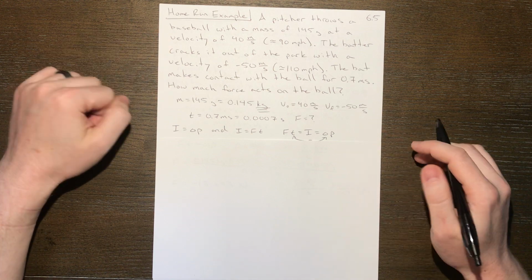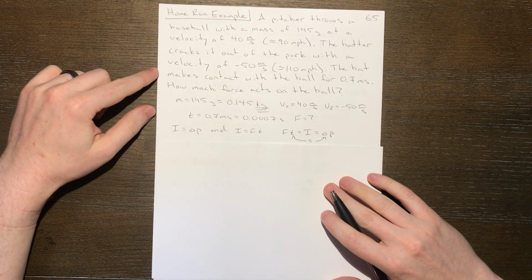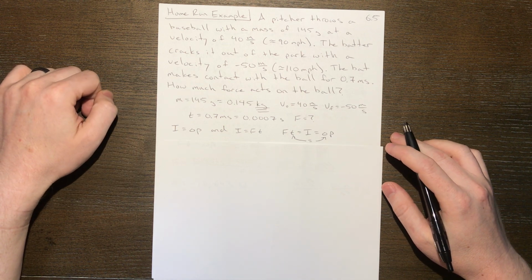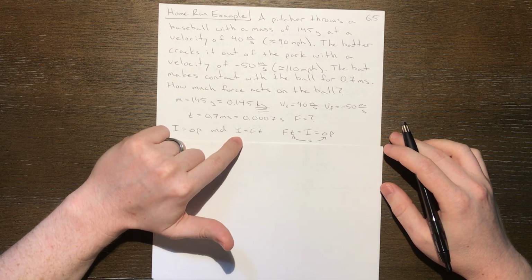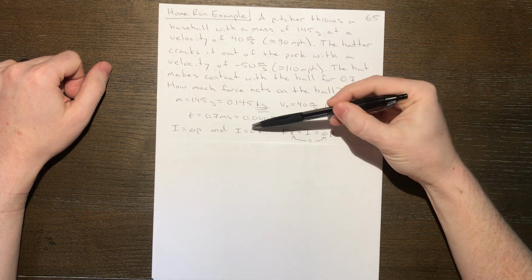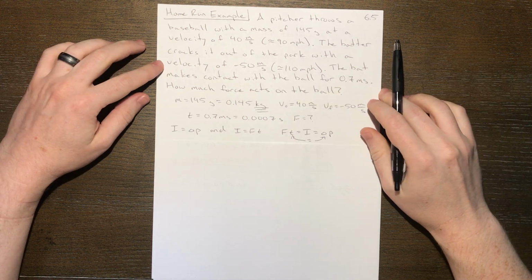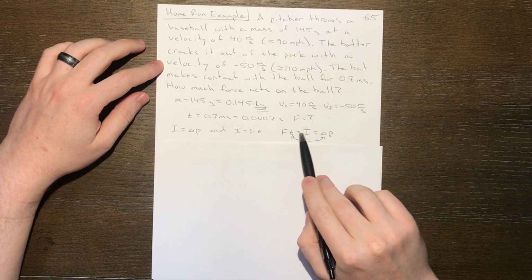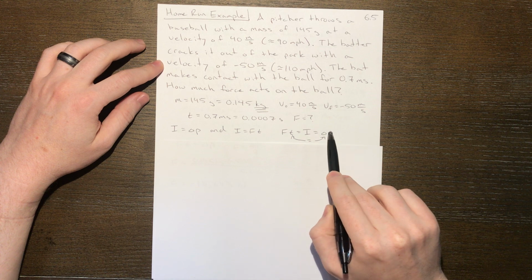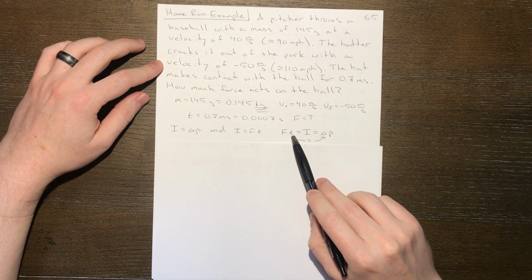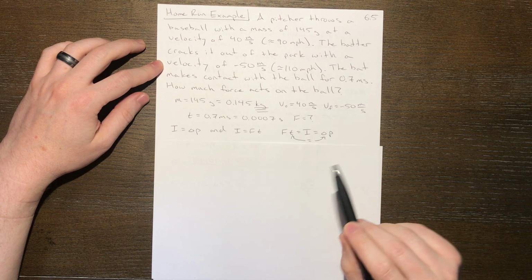But impulse has 2 definitions. Impulse is, at its core, defined as change in momentum. But we also looked at how impulse could be computed with forces, that impulse could be force times time. If we rewrite this as force times time equals I, we can see Ft equals I also equals delta P. And by the transitive property, that means that Ft equals delta P.